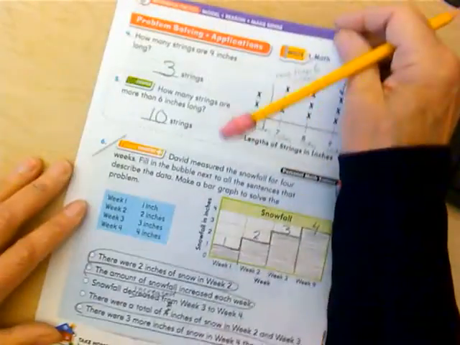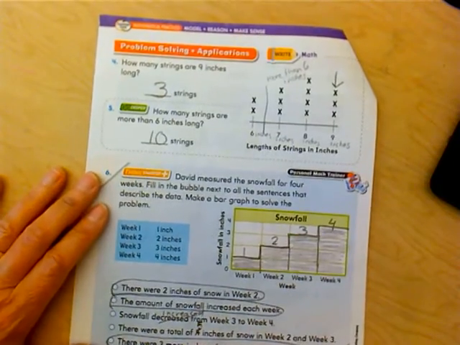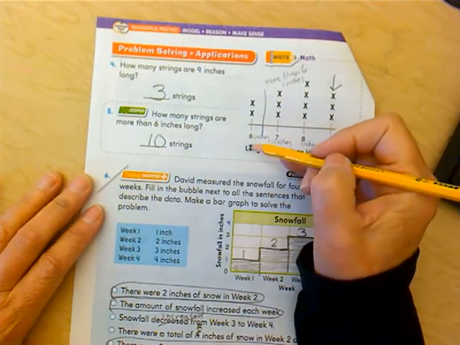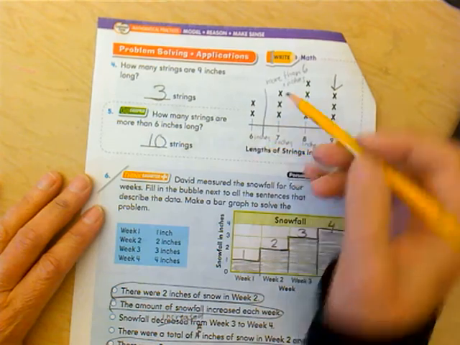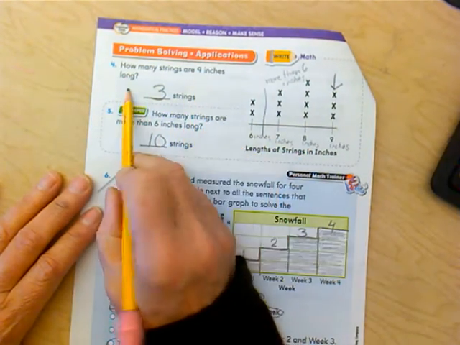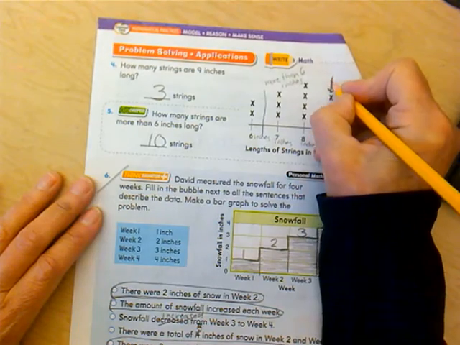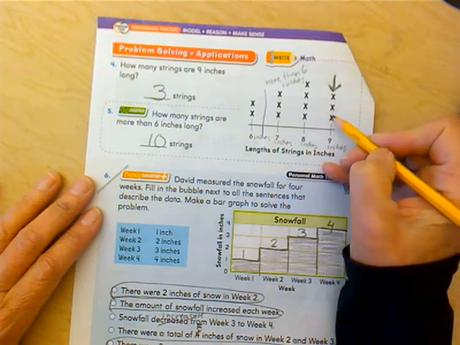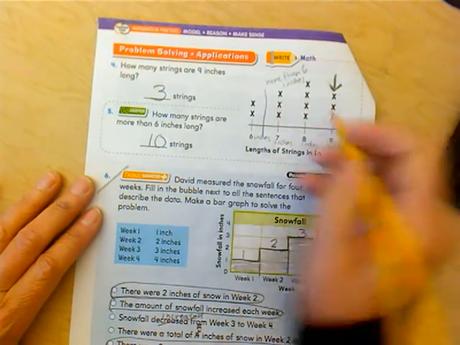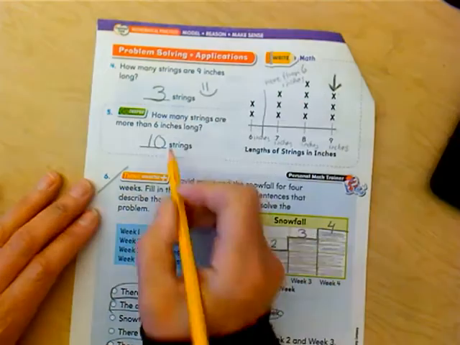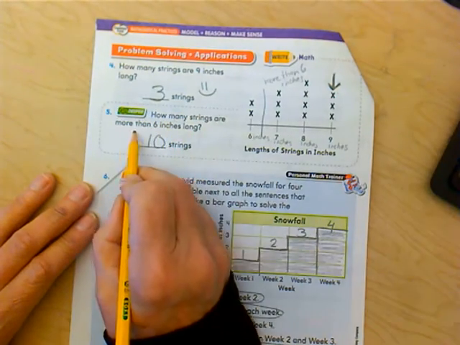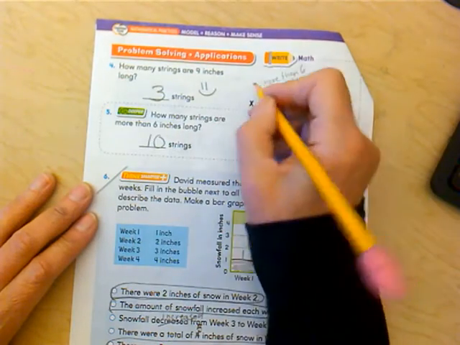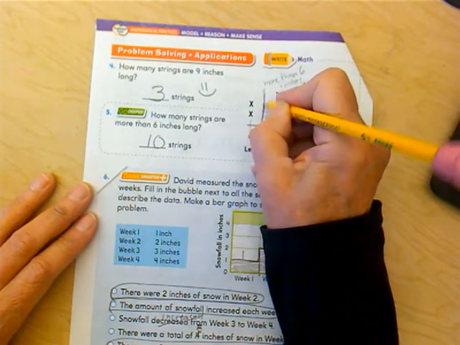Now let me take a look at where we're going from there. Okay, then we had your line plot, which is very much like a graph, except it uses X's to indicate how many were 6 inches long, but we were looking for how many strings were 9 inches long. So I went over to my 9 inches, put a little arrow above that, and I said 1 string, 2 strings, 3 strings. 3 strings were 9 inches long. So I hope you got 3 strings. And then we had to say how many strings are more than 6 inches long. Well, I can't count 6 inches because it says more than 6 inches.